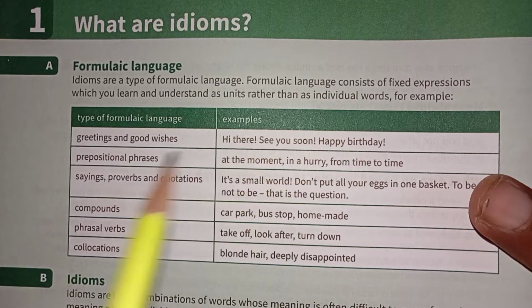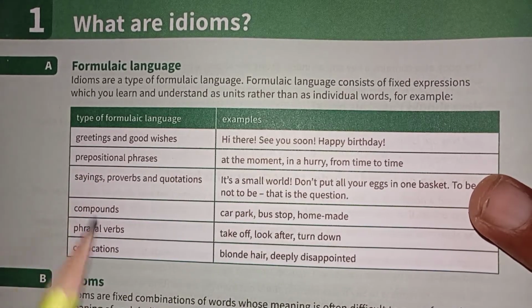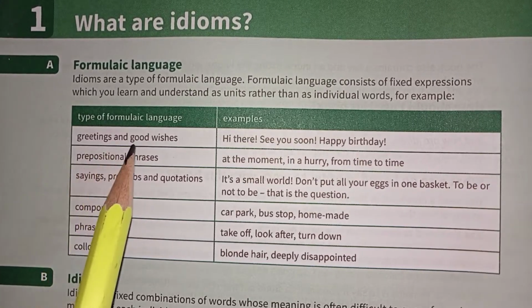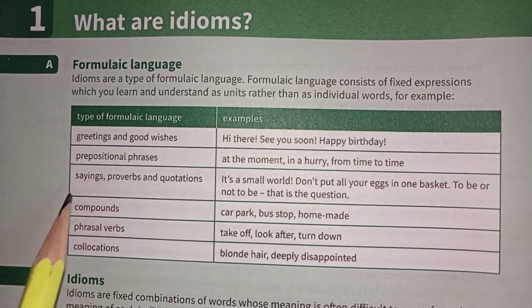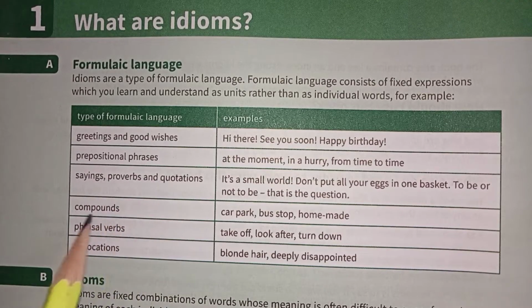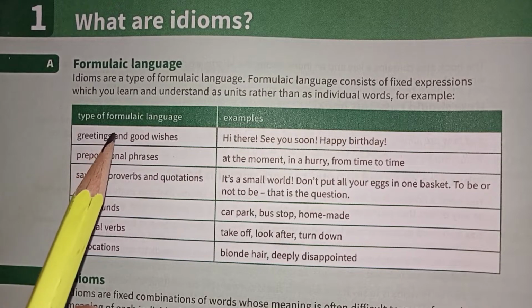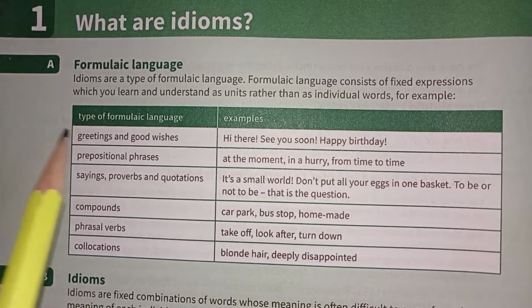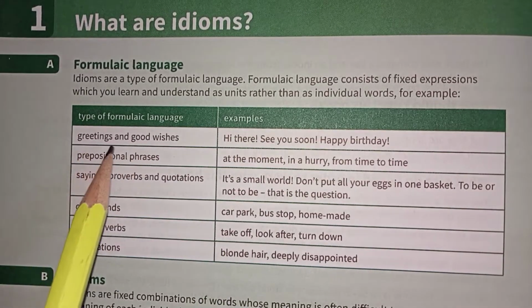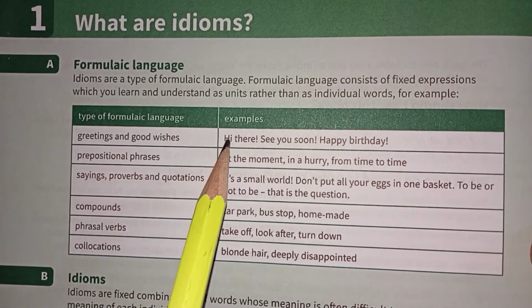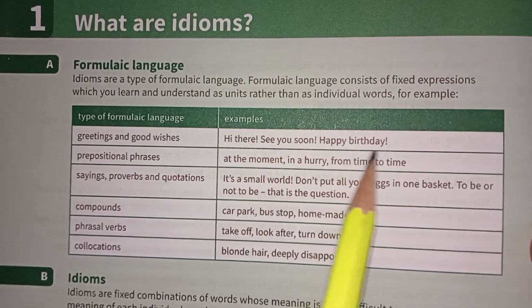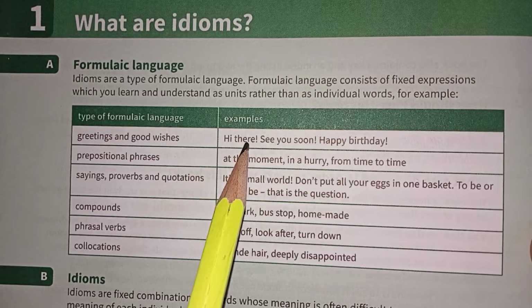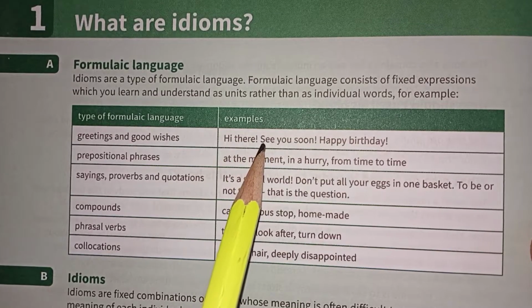For example, here we have formulaic language examples and the types of formulaic language. Now these are the types: greetings and good wishes, prepositional phrases, sayings, proverbs and quotations, compounds, phrasal verbs, collocations. These all are formulaic language types, and now here we have examples of those types. Greetings and good wishes, like we say hi there, see you soon, happy birthday. These are greetings and good wishes in idioms.